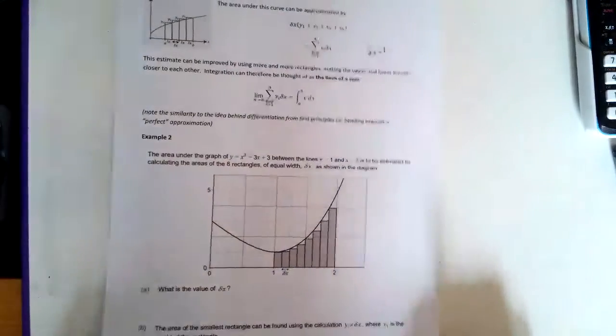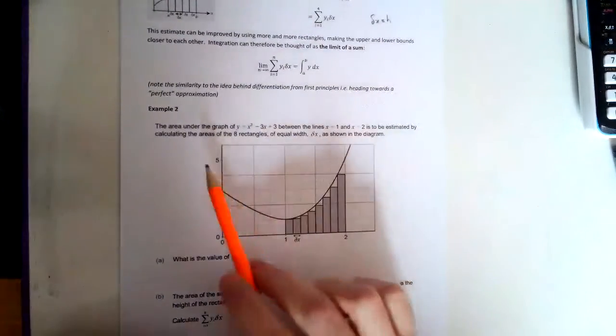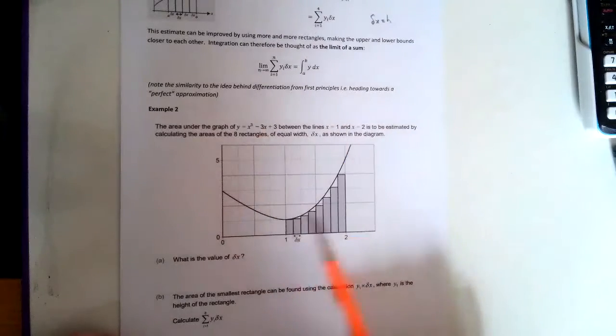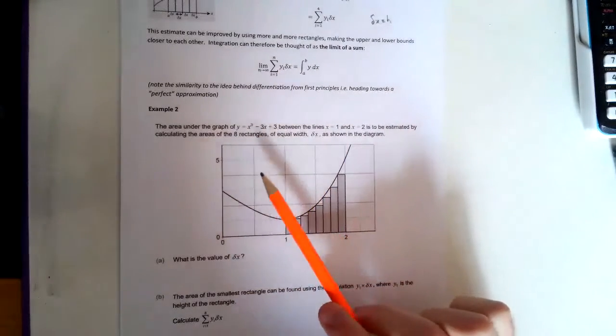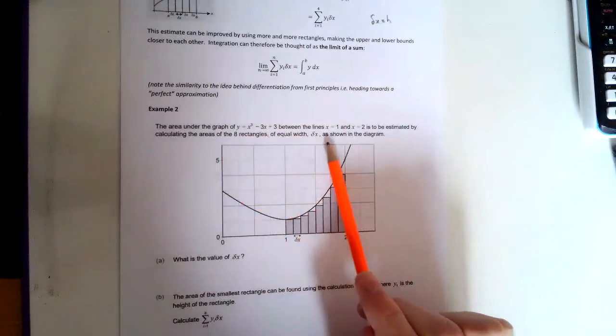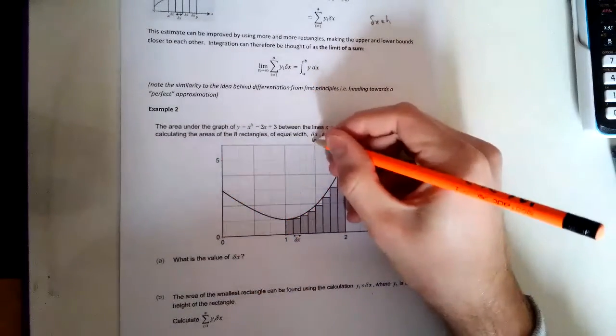So we've got another example here. The area under this curve, x cubed equals 3x plus 3 between 1 and 2, is estimated using the areas of 8 rectangles of equal width delta x. So again, that just means h.